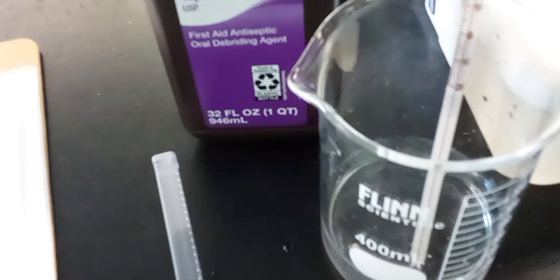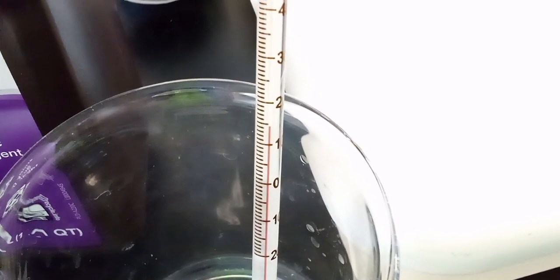That's enough hydrogen peroxide in there. And here, I'm going to measure the temperature of the hydrogen peroxide first. So, recording the temperature, and that will be my initial temperature in there.